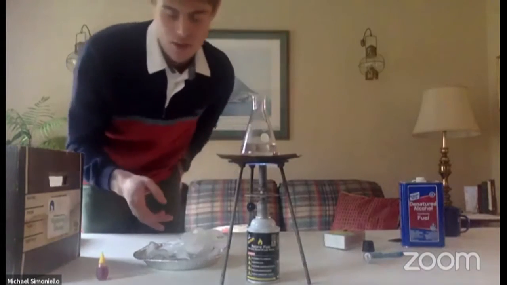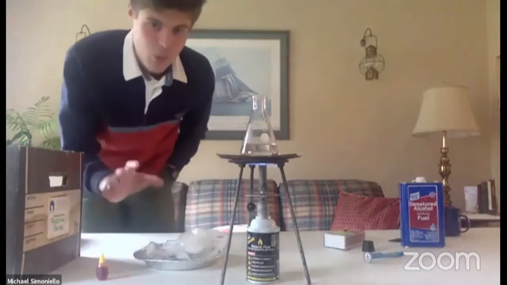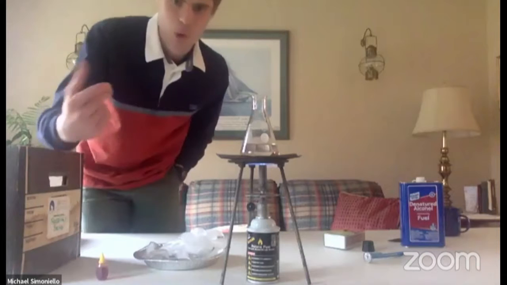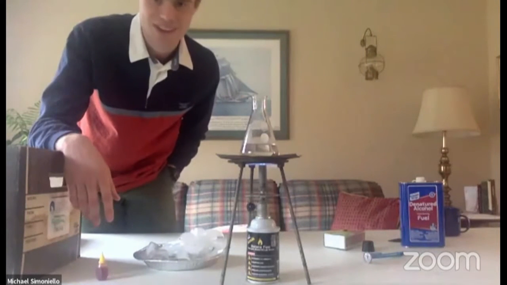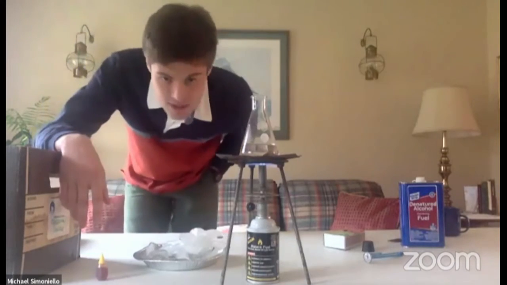So just as I was saying that here, my water sample is already starting to boil a little bit. You probably can't see it quite yet from where you are. I might move the computer pretty soon as this begins to go.